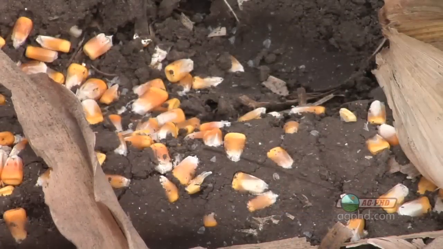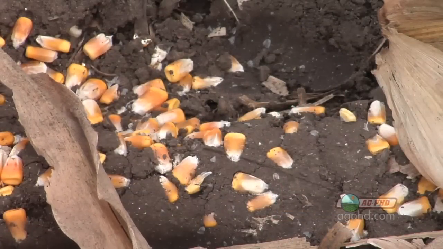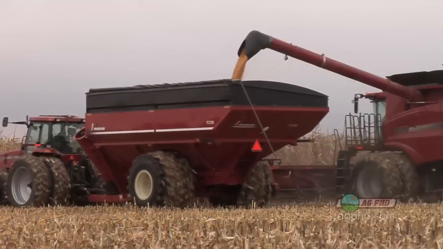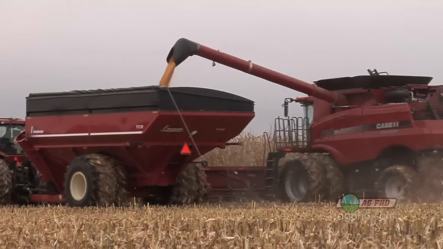Well, once again, harvest loss is a huge deal. Make sure you're getting off the combine and checking what's going on during this time of the year when you're running the combine through. You've got to do everything you can to try to maximize profitability on your farm.